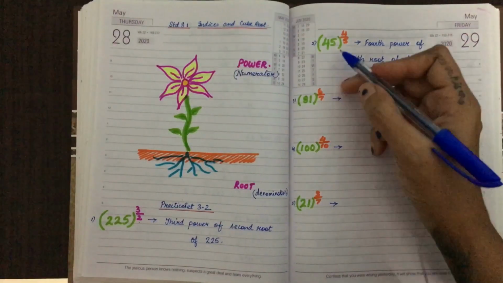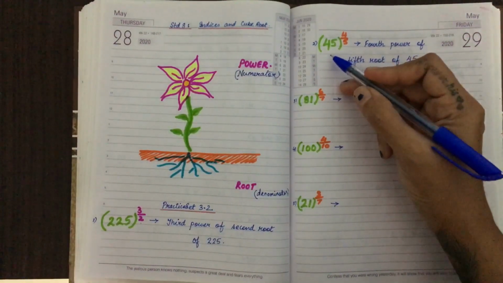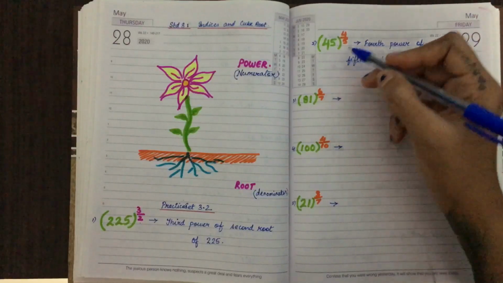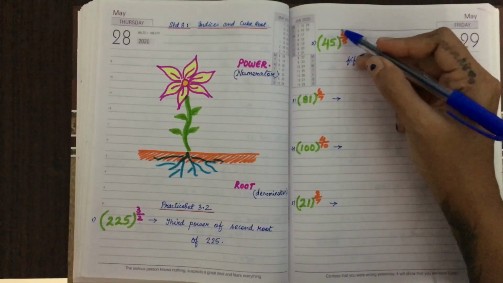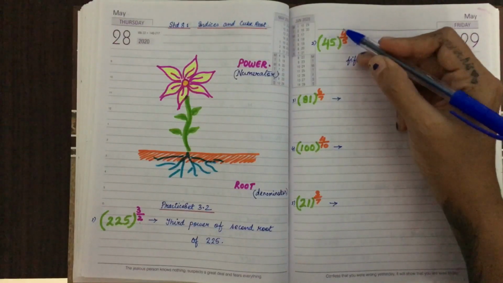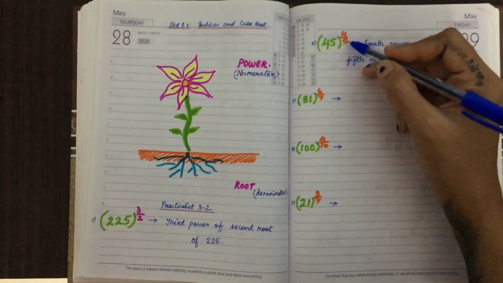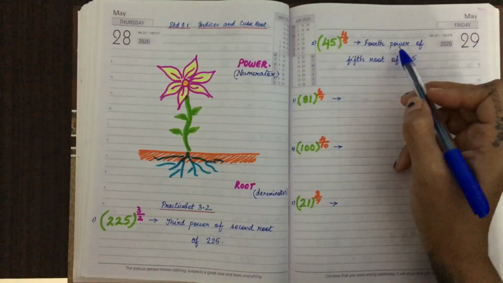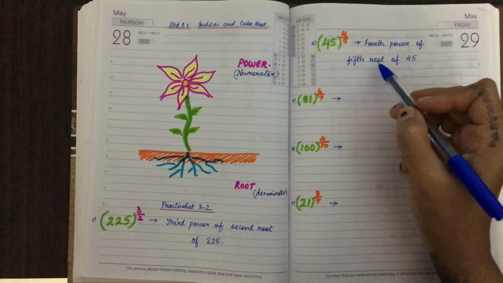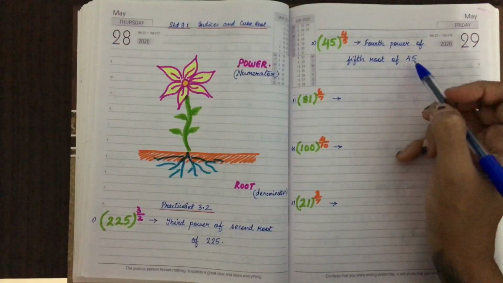Now if you look at this over here, your base is 45 and your index is 4/5. So this becomes the fourth power of the fifth root of 45.